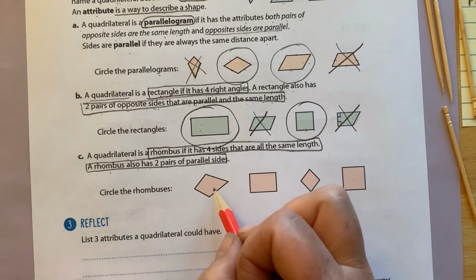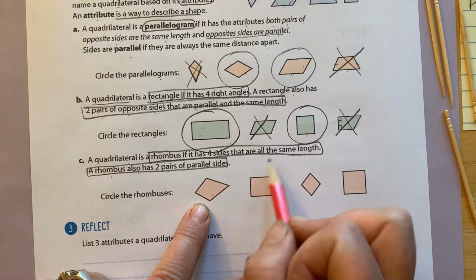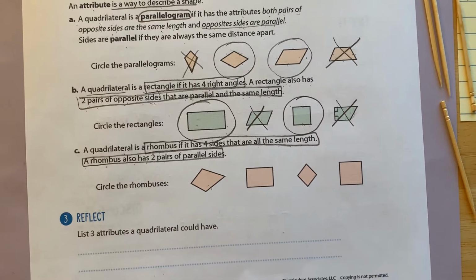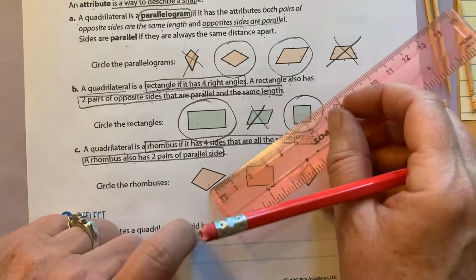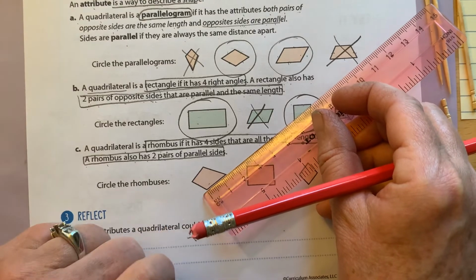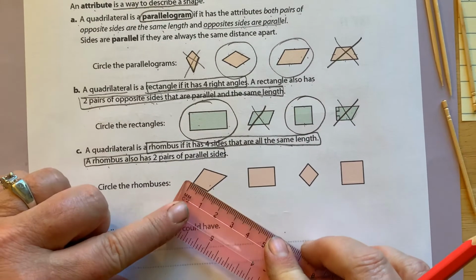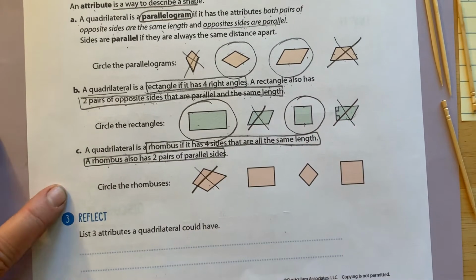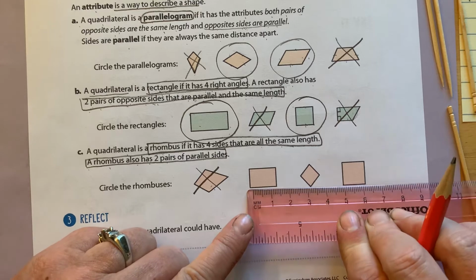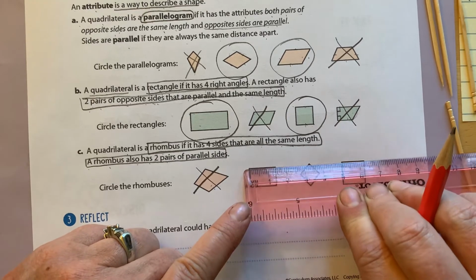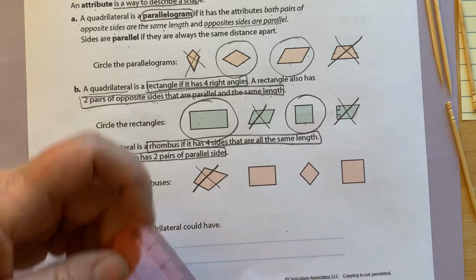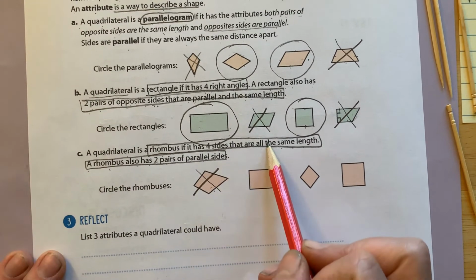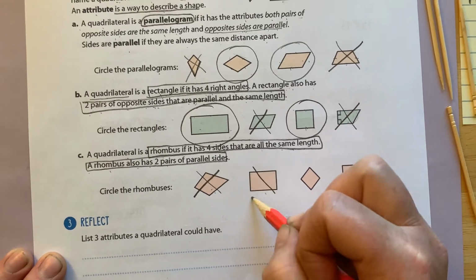Okay, so let's look at our first shape here. Are all 4 sides the same length? Nope. In fact, if I had my ruler, I would notice that it does not, because notice this one is about 1.5 centimeters and this one is less than a centimeter. So this is not a rhombus. How about this shape? Well, that one's 1.5 and that one's 1.5. How about the side here? Oh, it's a little less than 1. Remember, all 4 sides have to be the same length. This is not a rhombus.